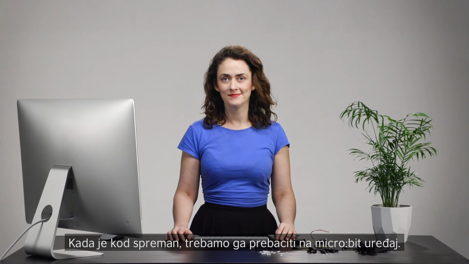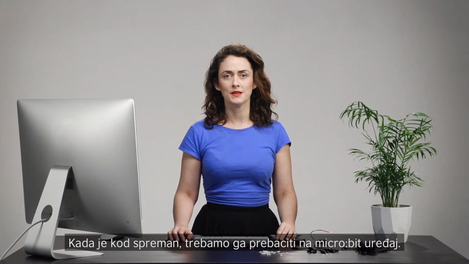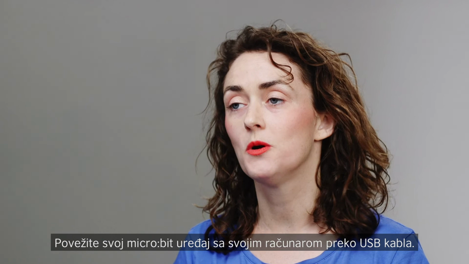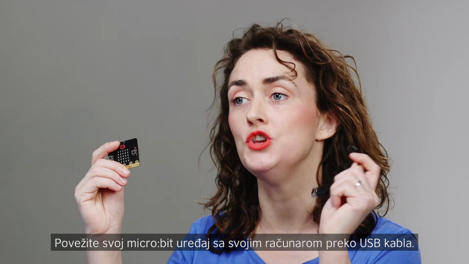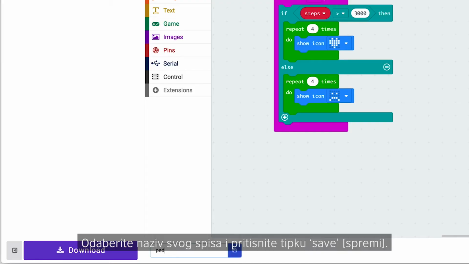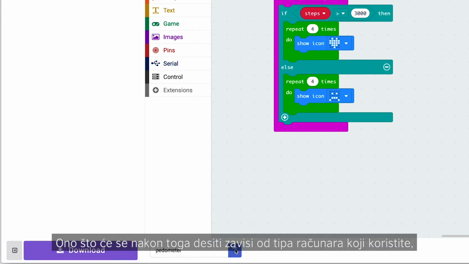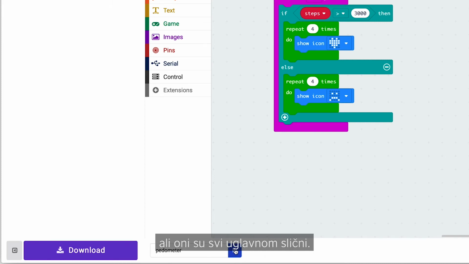Once your code is ready, you'll need to transfer it to your microbit, just like this. Connect your microbit to your computer using a USB cable. Next, choose a name for your file and press Save. What happens next depends on the type of computer you're using, but they're all pretty similar.